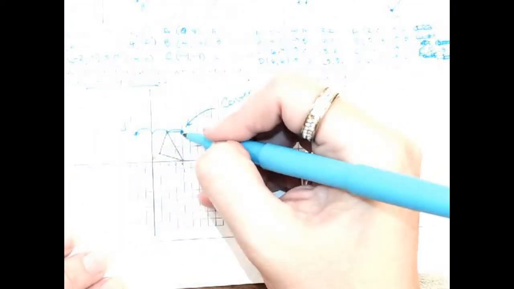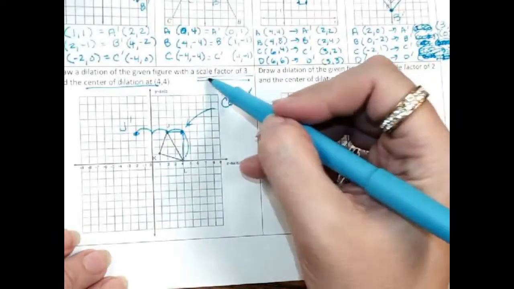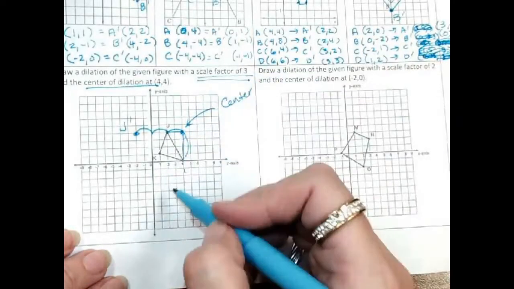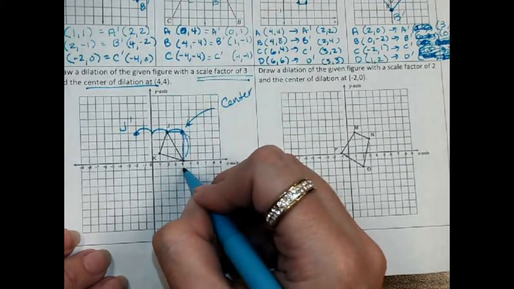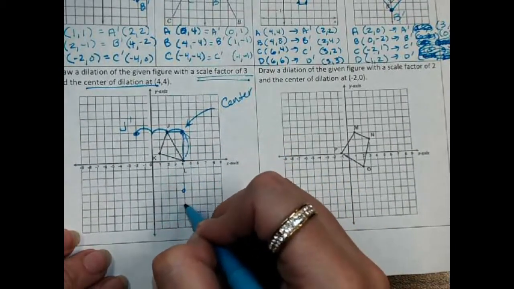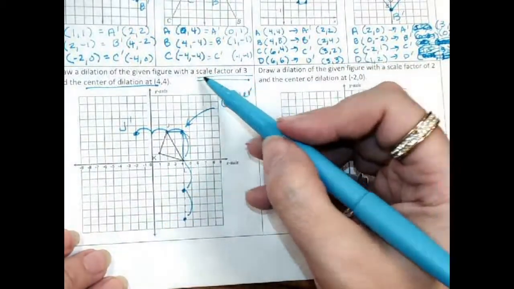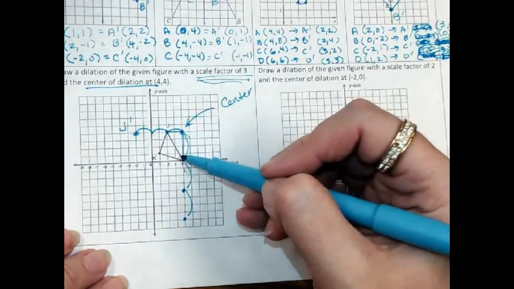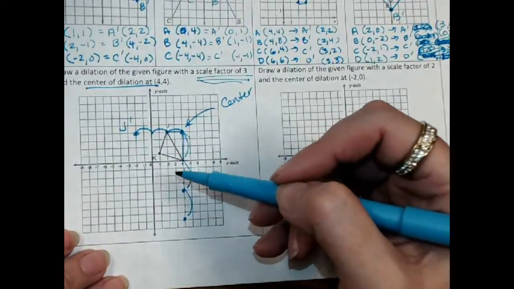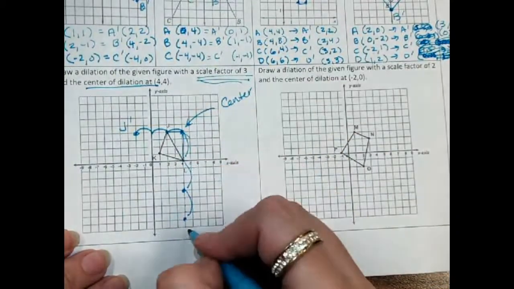L was 4 away. That's 1 step away. I need my new one to be 3 times as far away. So 1, 2, 3, 4. 1, 2, 3, 4. 2, 3. I kind of think of these like little hops away. It's 3 hops away, not 3 hops farther, but 3 hops from the center. So my new L is going to be right here.